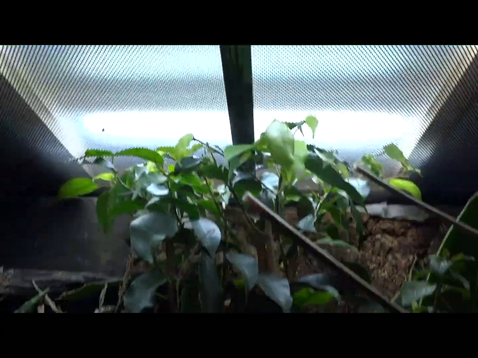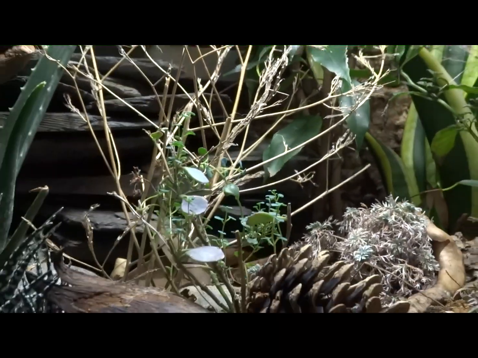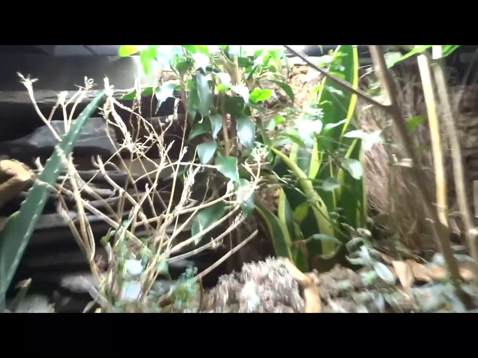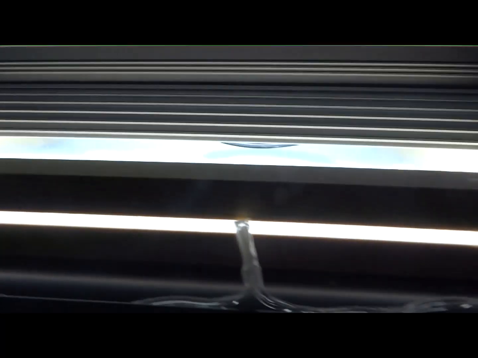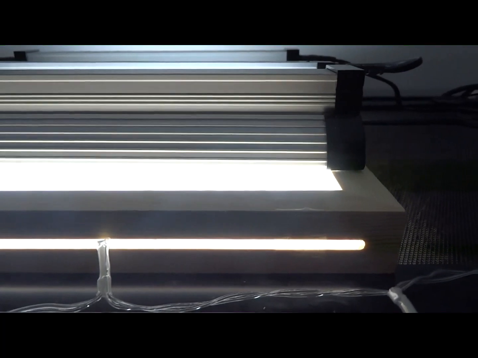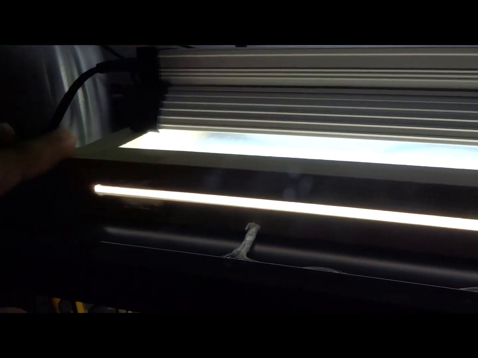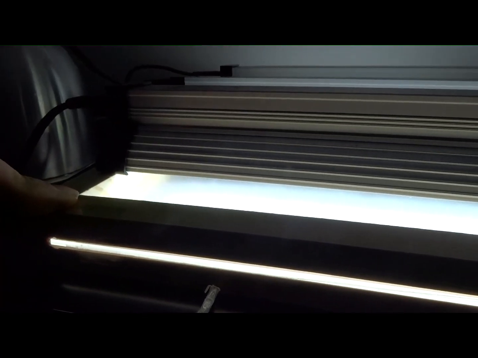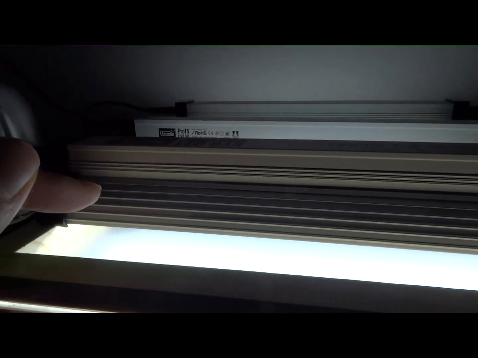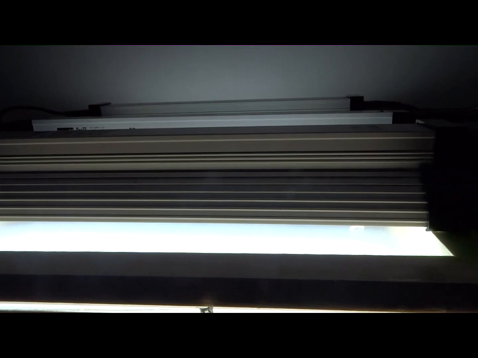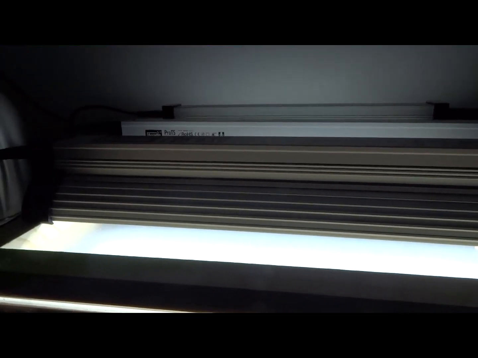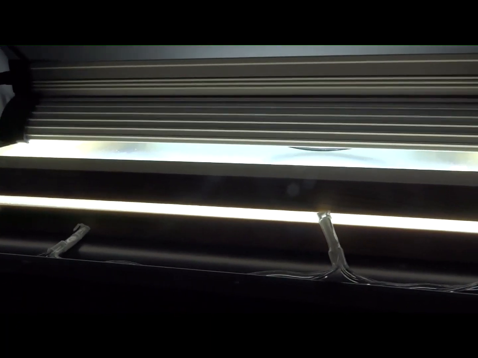I'm now going to talk about this lighting here. Because we're in winter, again, going back to less intense light, I have put here a wooden frame with a piece of acrylic plastic, and I put the lights sitting on top, only for this time of year, so that there's not as much intense light going through.